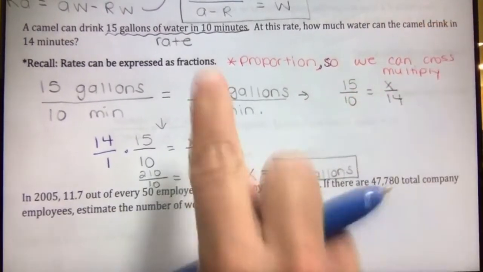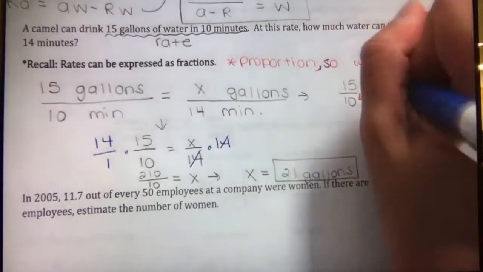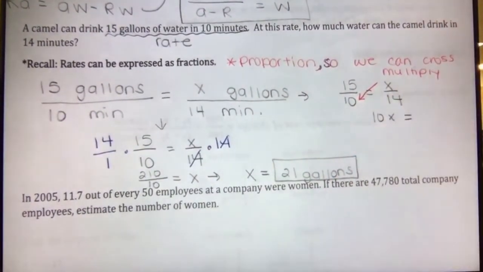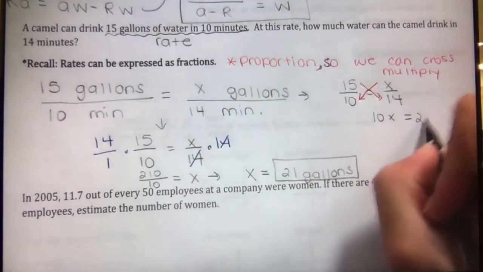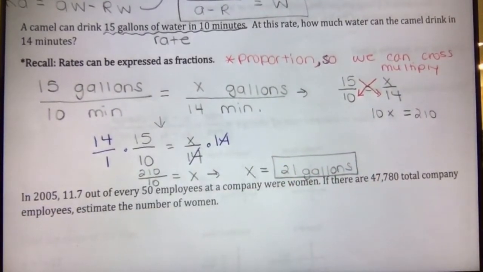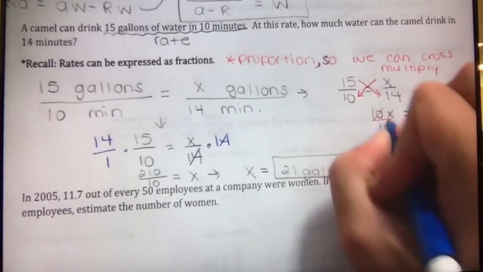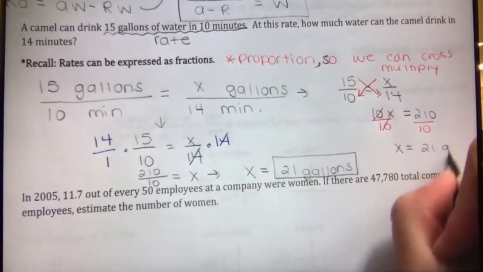So this is going through the same thing like we've been doing, but a little trick is we can cross multiply. So x times 10 is 10x equals 15 times 14, which is 210. So basically we get to the same thing that we got over here. So dividing both sides by 10 to get x by itself, we still get x equals 21 gallons.